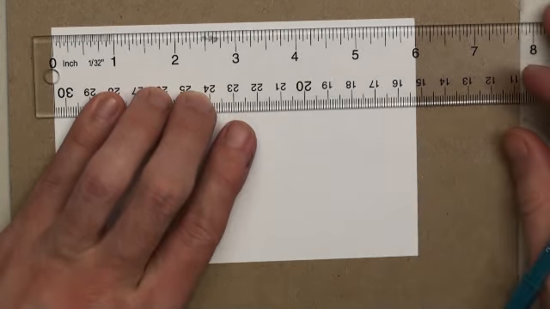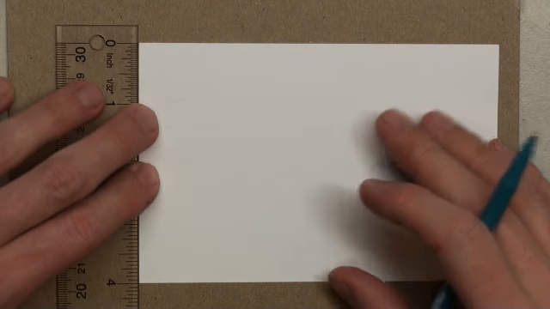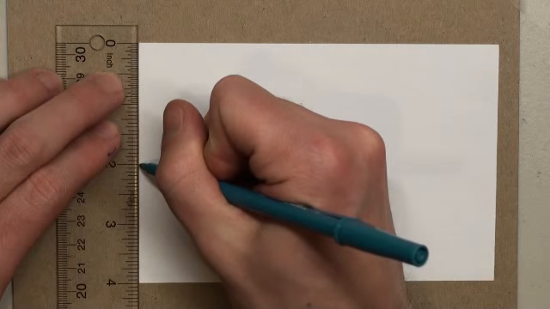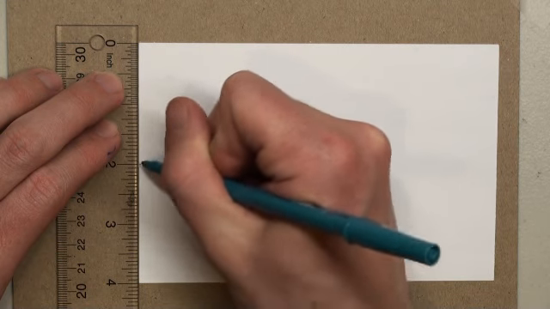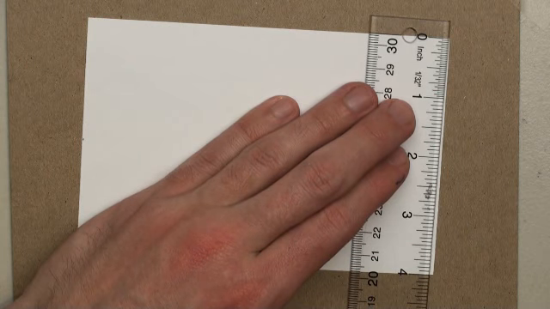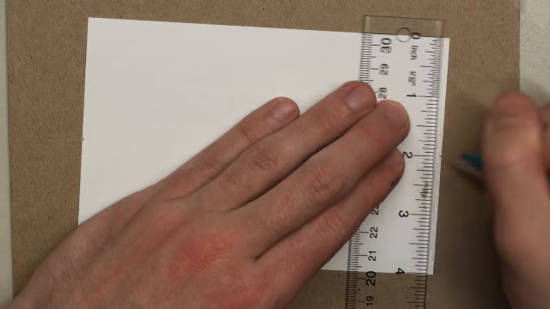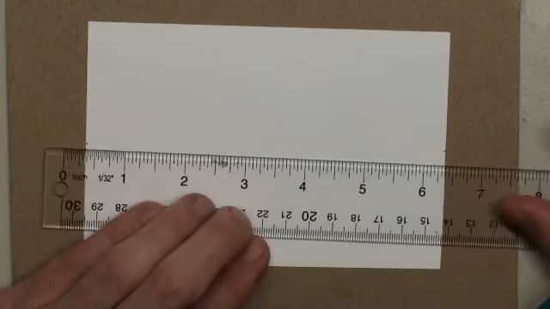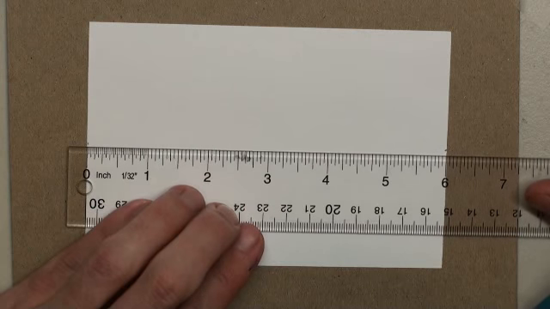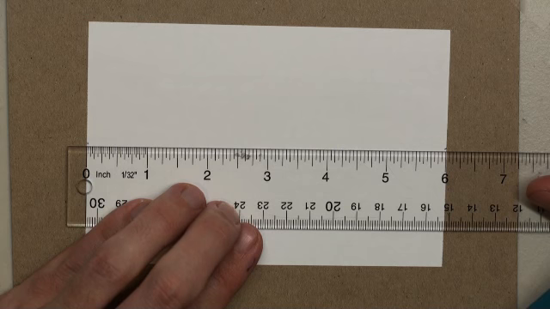So here's what we're going to do. We want to go halfway down, so measure down. This is a 6x4 card, so measure down 2 inches and just put a dot, just so we know where it is. And on the other side also measure down 2 inches and just put a dot. Now line your ruler up on that from the 0 to the 6. Okay?